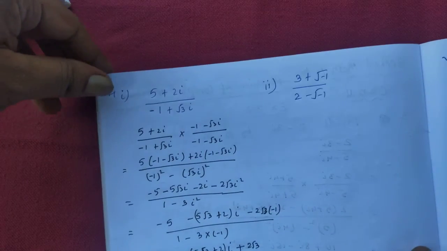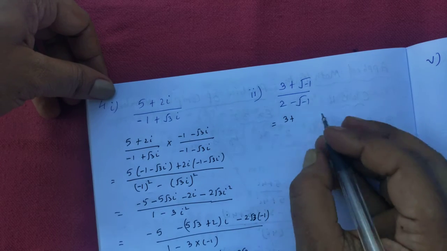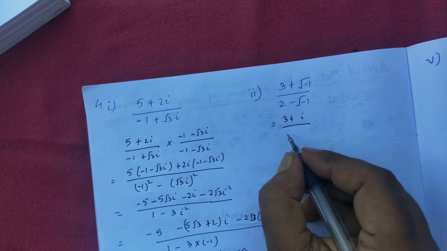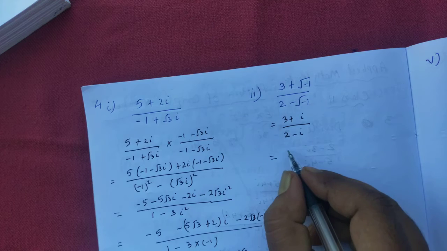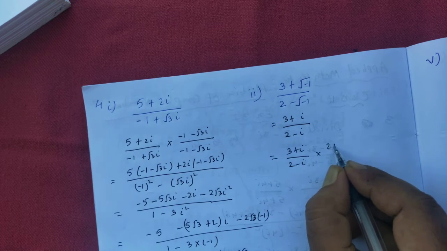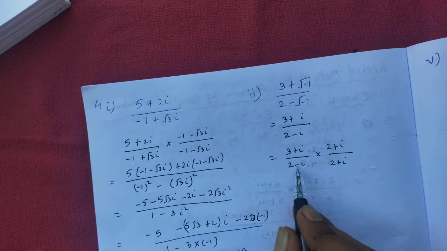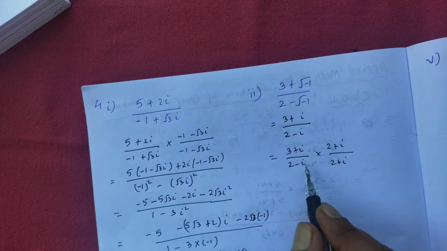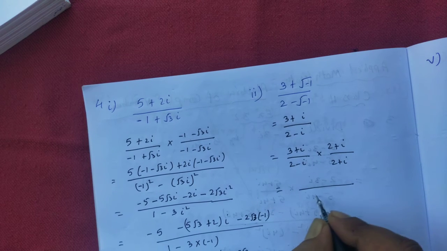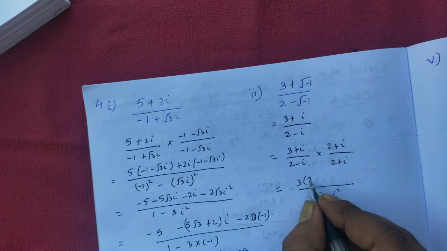Let's do question number 2 also. This 3 plus root minus 1 is i, by 2 minus i. Then you have to rationalize: 2 plus i. So when we rationalize, again I'm telling, when there is minus, you will multiply with the plus. This is 2 minus i, so I will multiply by 2 plus i. Downside is in the form of a square minus b square. Upside, normal multiplication.